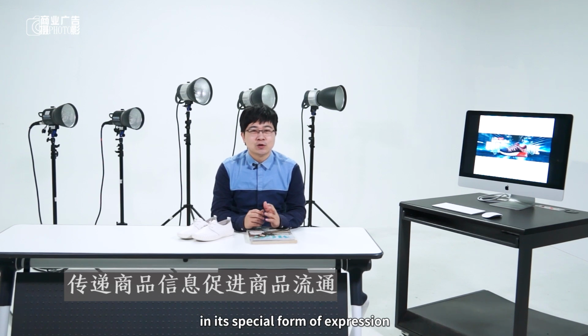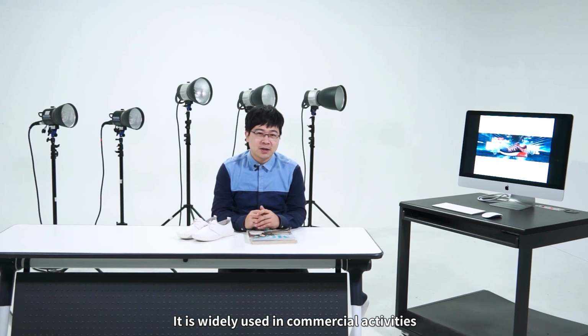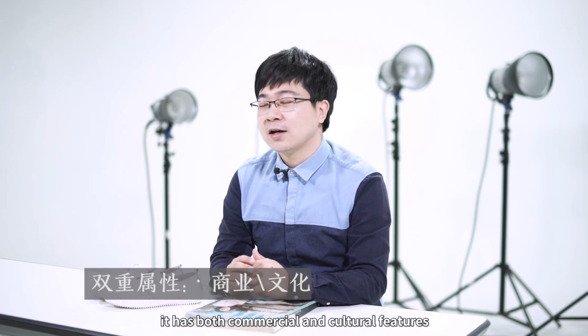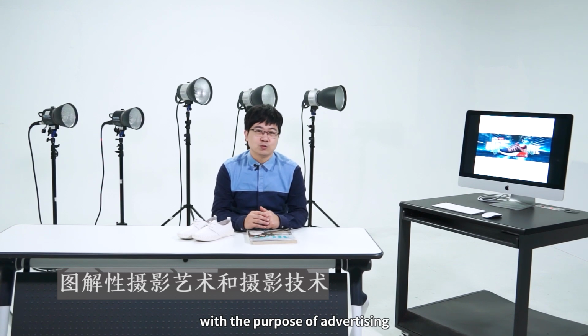Commercial advertising photography conveys product information in its special form of expression and is an important way to promote the sale of products. It is widely used in commercial activities. Commercial advertising photography has relatively independent and implicit technical and professional characteristics. Unlike other photography categories, it has both commercial and cultural features. Or let's say it is an illustrative photographic art and technology that serves commercial behavior with the purpose of advertising.